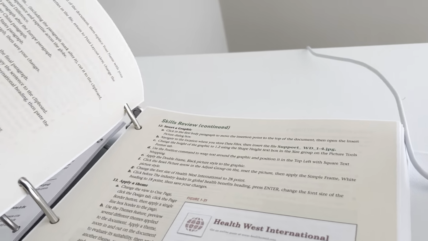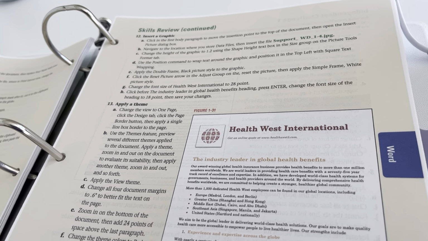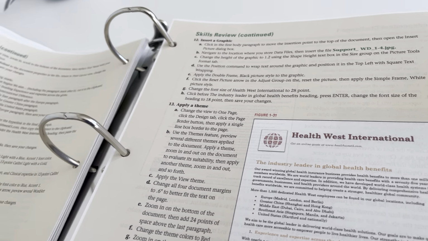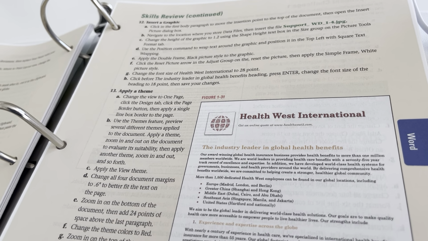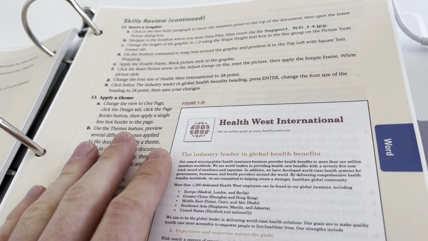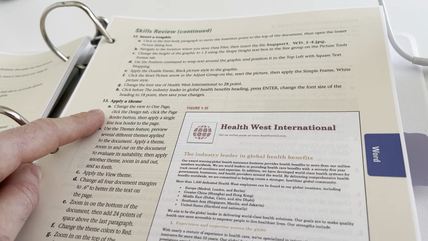Now, one more issue you may encounter is doing one of these skills reviews. Skills reviews are like the sections we were just looking at, except they don't offer as much explanation. What they're doing is asking you to put the knowledge you learned in the previous section to use here. Sometimes they'll ask you to do something like apply a theme, which you learned about in the previous pages, but they want you to do it on your own here. But if you ever encounter something and you don't know how to do it, you have the 2 options we just talked about, which is downloading a video from Moodle or using Google.